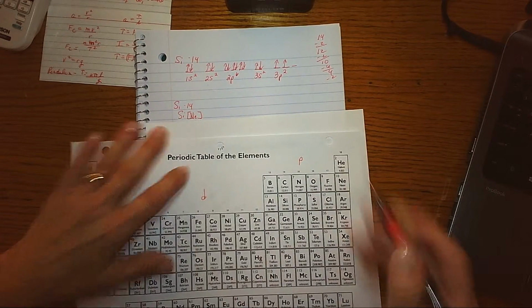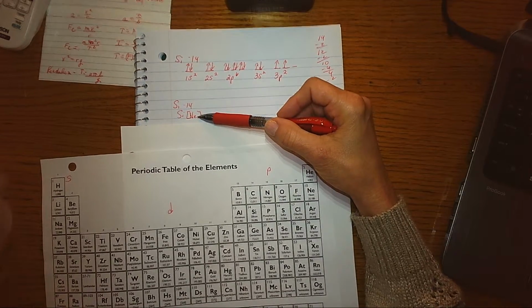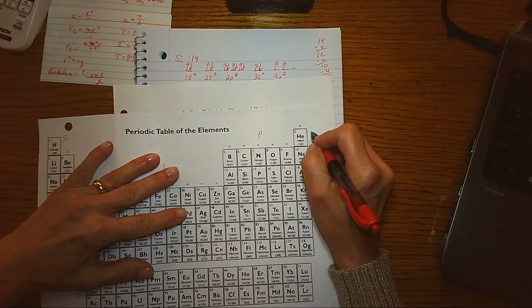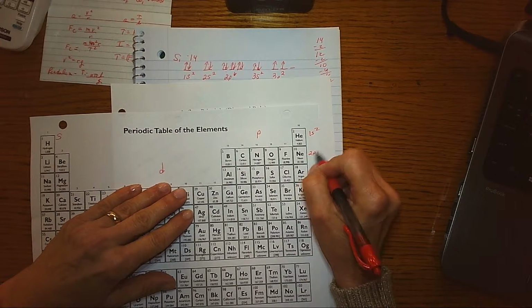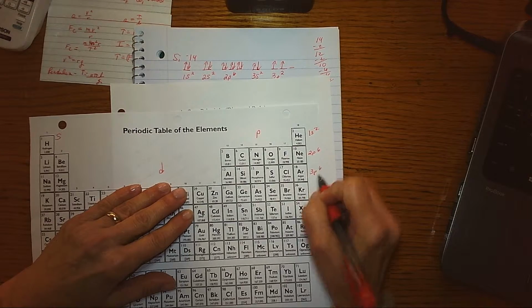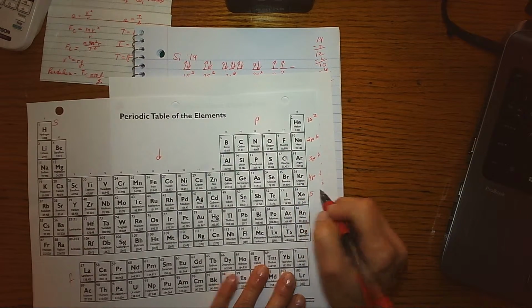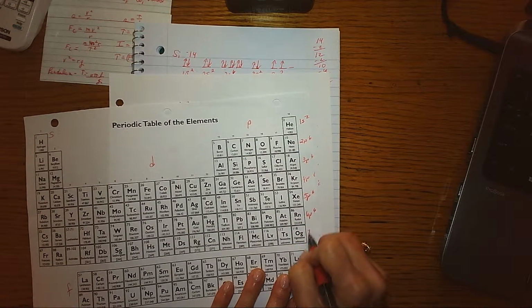When I put this right here, this tells me that everything about silicon is just like neon up until here.